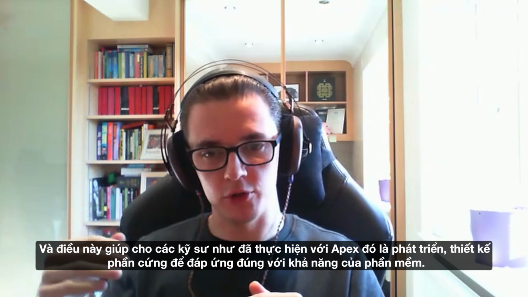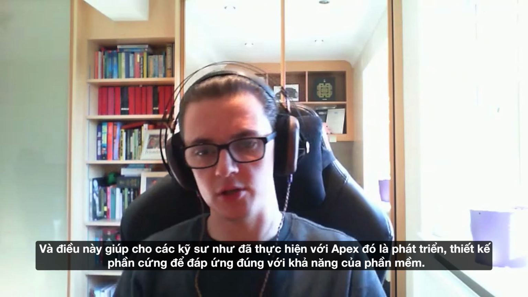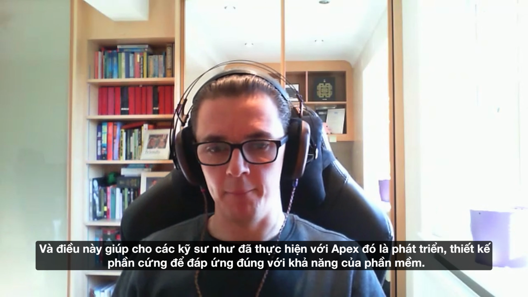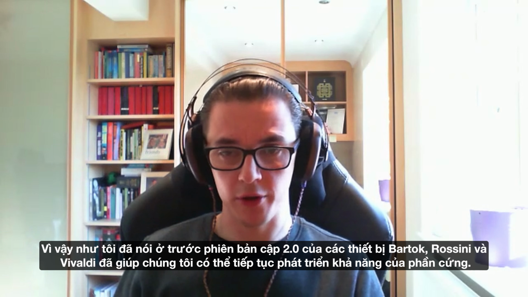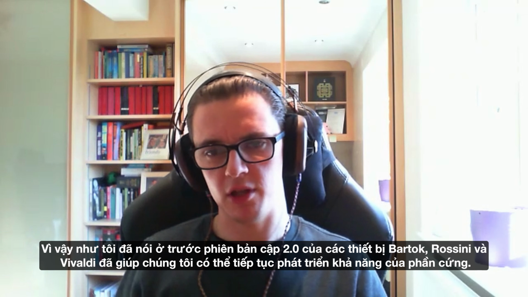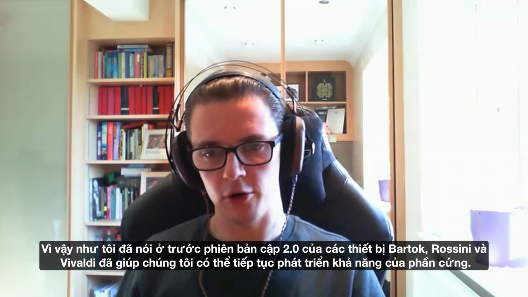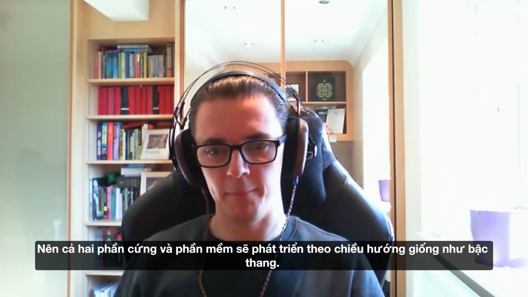And what that allows you to do, like what happened with Apex, is to further improve the hardware design to then match that. So as I mentioned earlier, the 2.0 updates on the Bartok, the Rossini, and the Vivaldi are part of what enabled us to then further the hardware performance of the product. So the two sort of go in lockstep, if you will.